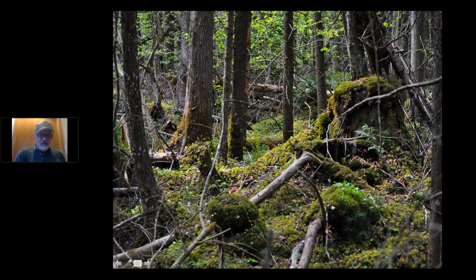But whenever I would step on a low spot, I'd break through the mosses and the roots that were there, and I'd be up to my thigh in ice cold water. And then I realized what was happening is this was actually the lake. It was a real shallow part of the lake that was all filled with boulders.